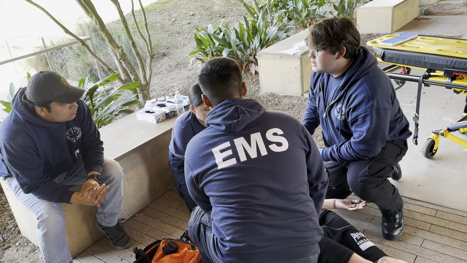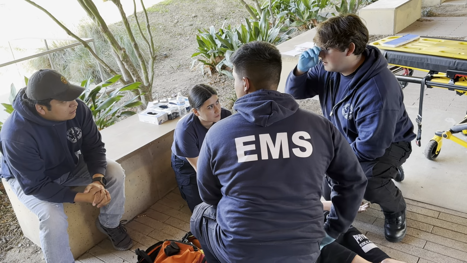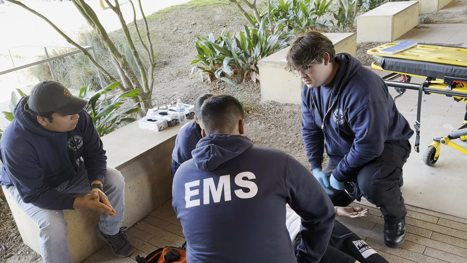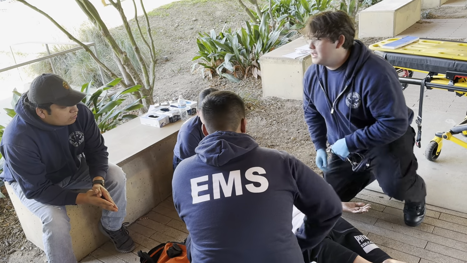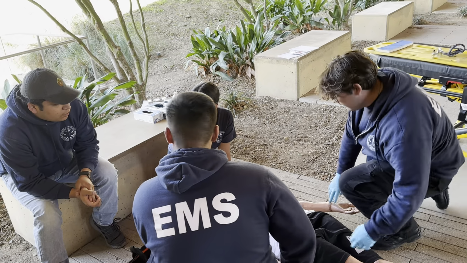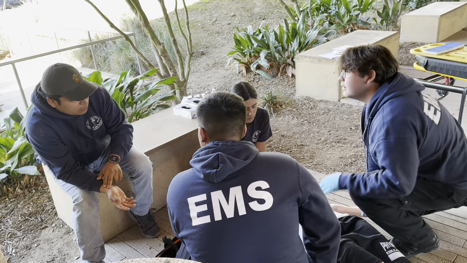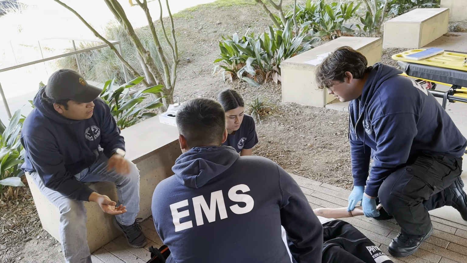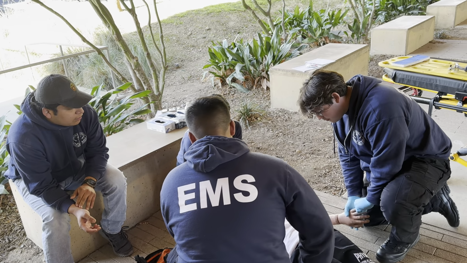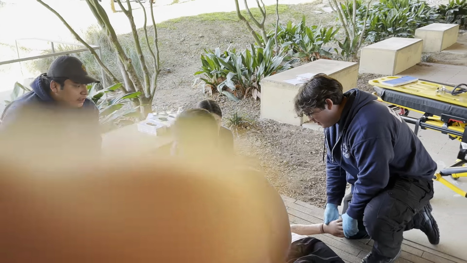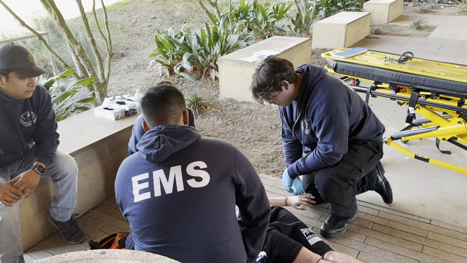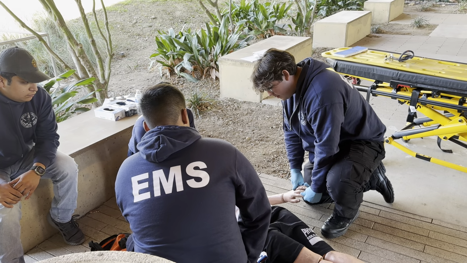My first transport decision? Not yet. You did A and B, and now we're at C. Check his pulse. You don't have to check pulse, motor, and sensory at the same time. At this point you're just checking circulation, not PMSCs. So we're going to check his pulse. What are we looking for? Rate, rhythm, and quality. It's about 100, strong and regular. Checking his capillary refill. Cap refill's immediate.